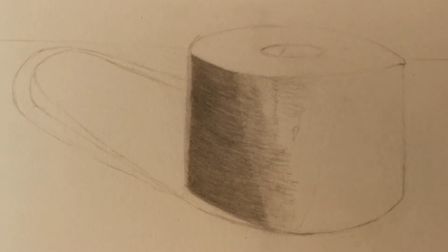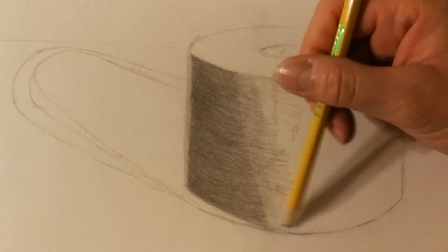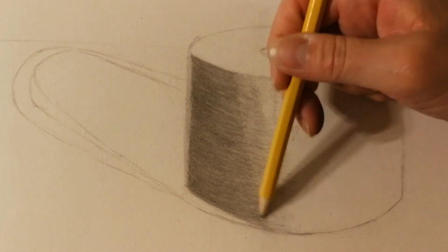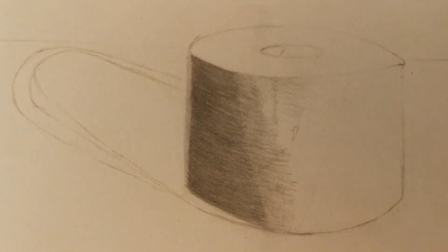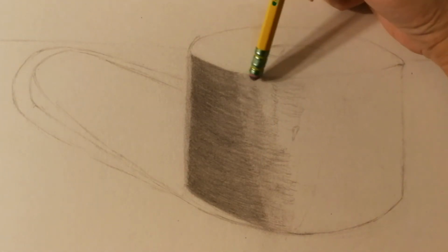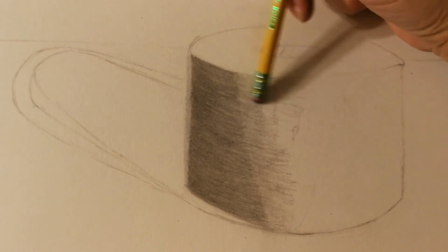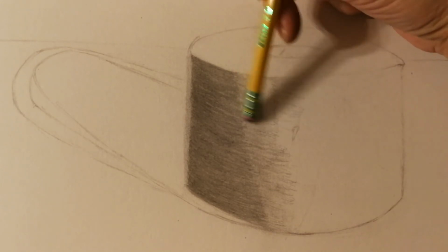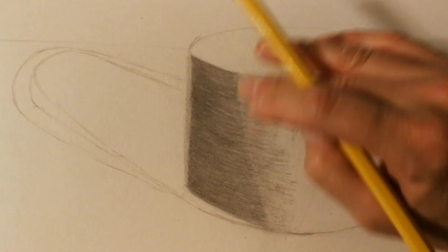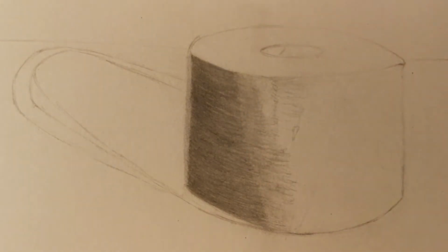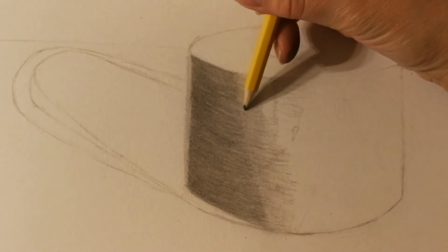Alright, so I'm back. And here's what I've done with my shading so far. It's taken multiple layers to get here, but I'm still trying to maintain that slight curve, and I'm getting lighter and lighter. Here's a trick. Whenever you've gone too dark, just go back and really gently erase a little bit to get your lighter value. And that is really helpful. Okay, so that's a little too light right there.